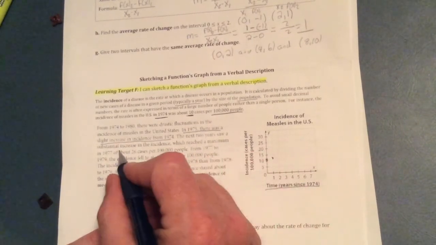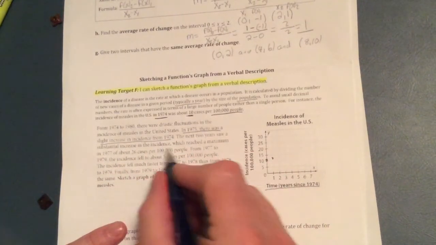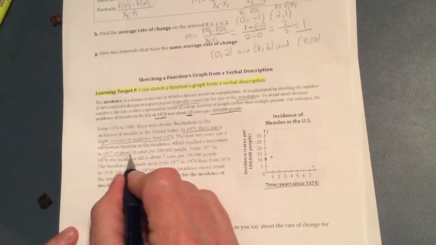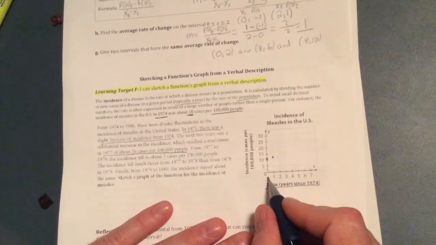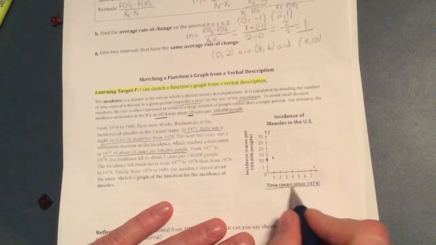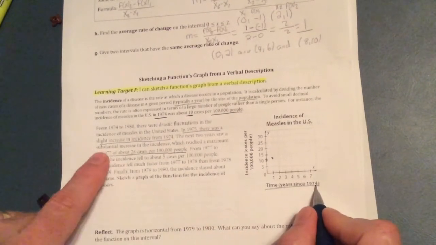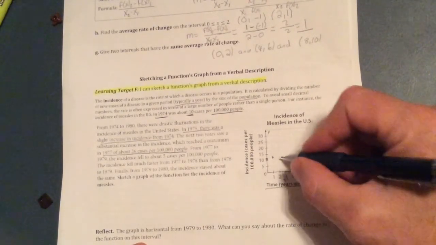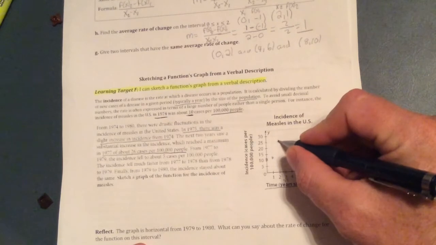The next 2 years saw a substantial increase in the incidence, which reached a maximum in 1977 at about 26 cases per 100,000 people. So it's really important that I understand this x-axis. Time in years since 1974, so I need to get to 1977. I'm going to count. 74, 75, 76, 77. I'm even going to put a little 77 here to mark it so I don't have to count again. And I'm going to go up to 26 cases. So 25, 26, and I've marked it.